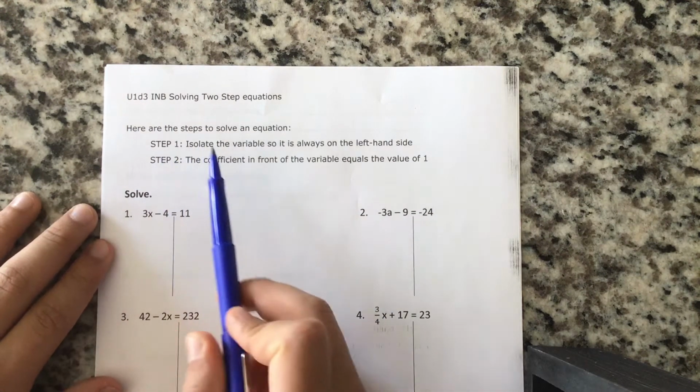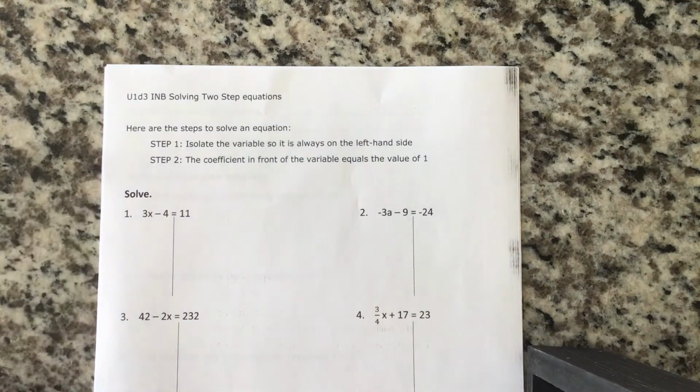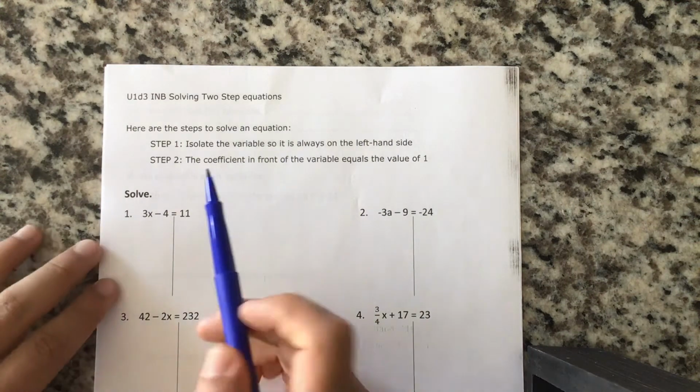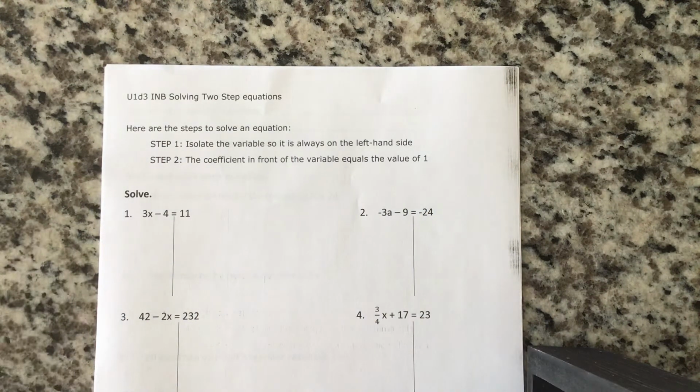So step one, we're going to isolate the variable so it's always on the left-hand side. Step two, the coefficient in front of the variable needs to equal the value of 1. If that doesn't make a lot of sense right now, hopefully when we do some examples, you'll get the idea. So let's go to number 1.